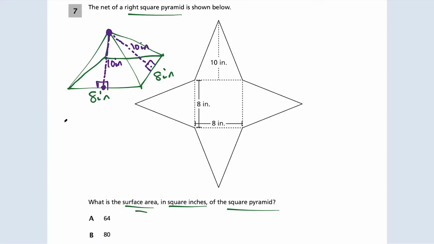So now let's just think about this. The area of each triangle is going to be 1/2 base times height. So let's use that formula. We have 1/2, the base is 8 inches. And I'm going to leave this without dimensions because they just write the numbers in the answer choices. So we have 1/2 times 8 times the slant height, which is 10. If we work this out, there's a few ways we could do it, but 1/2 of 8 is 4, and 4 times 10 is 40. So that tells us the area of each triangle is 40 square inches.